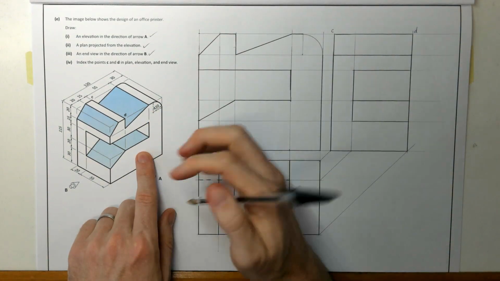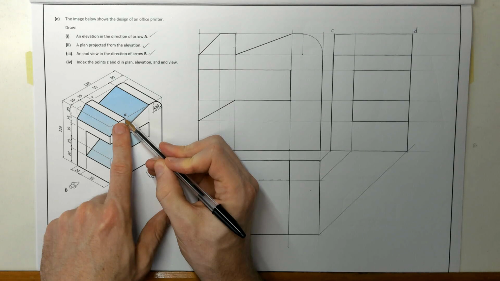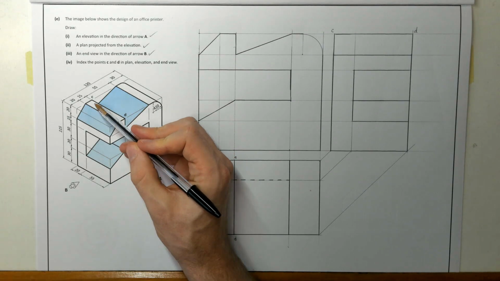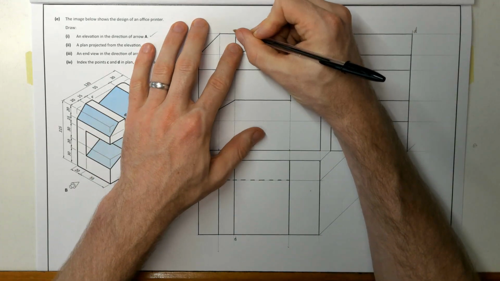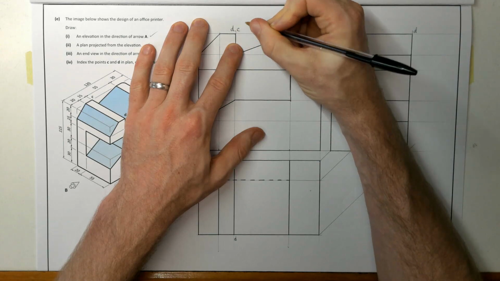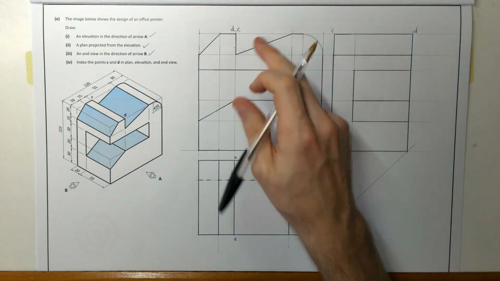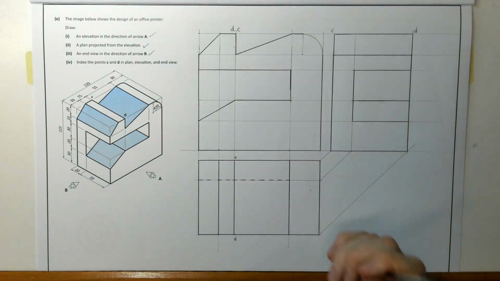As we're standing here looking in that direction, we see point D first, and then we see point C. So we have to write the one we see first as the first letter. So D, comma, C. If you write C, comma, D, you'll lose some marks, right? So we have to have them in the correct order.